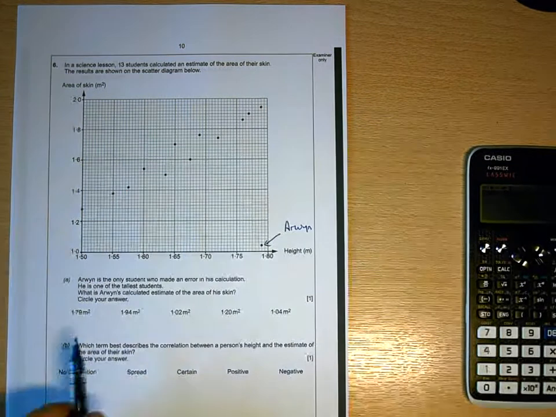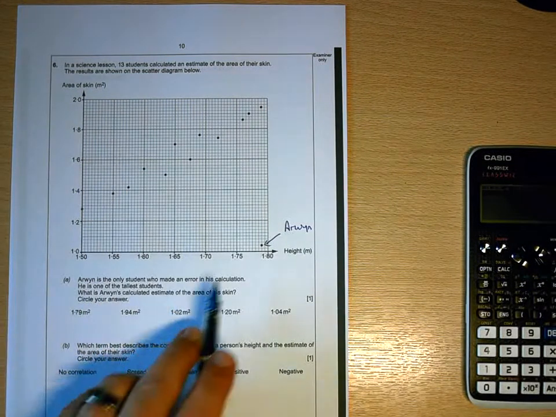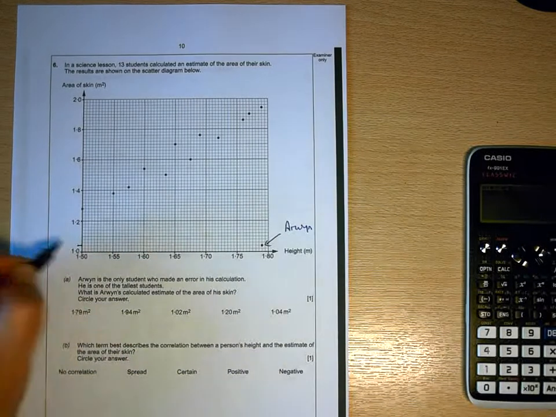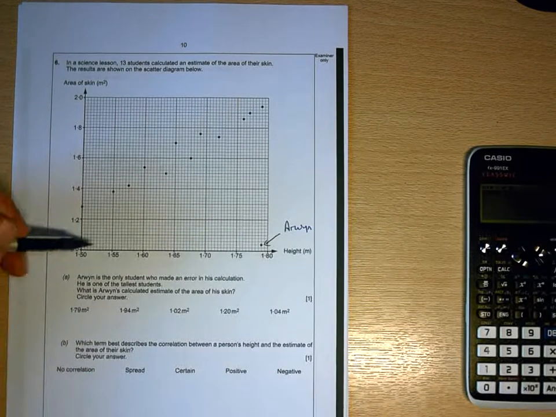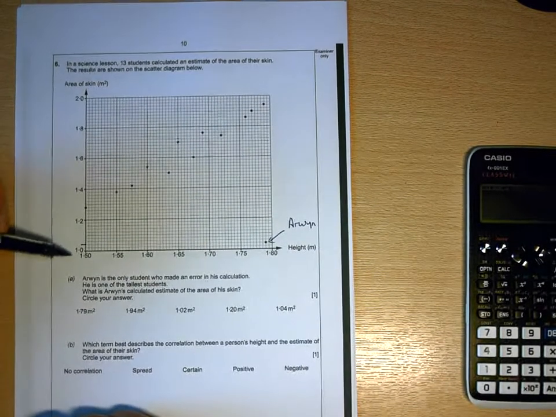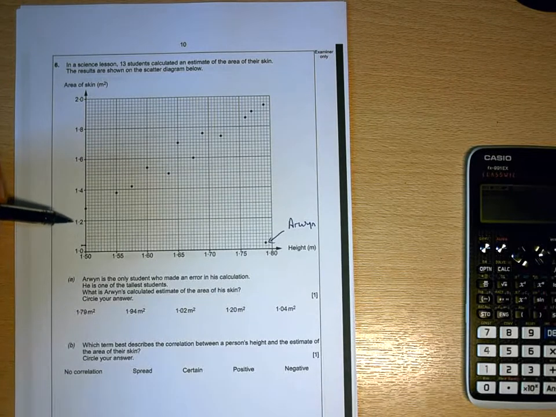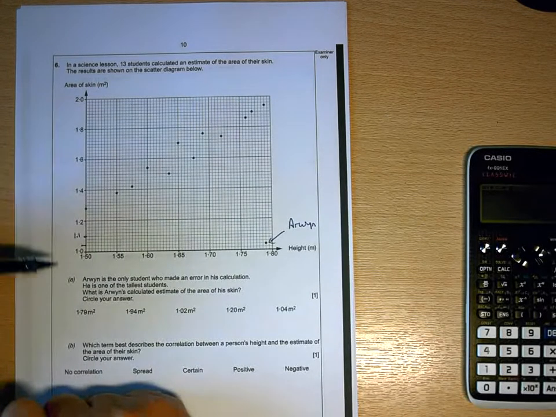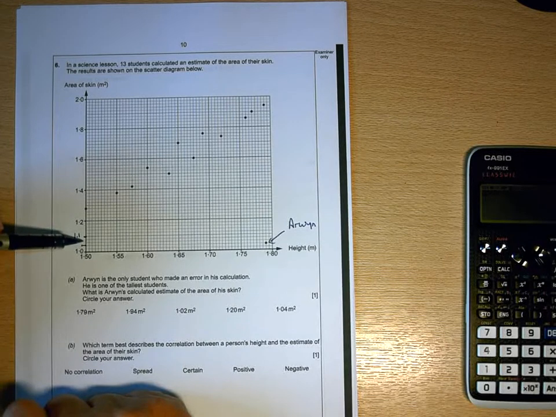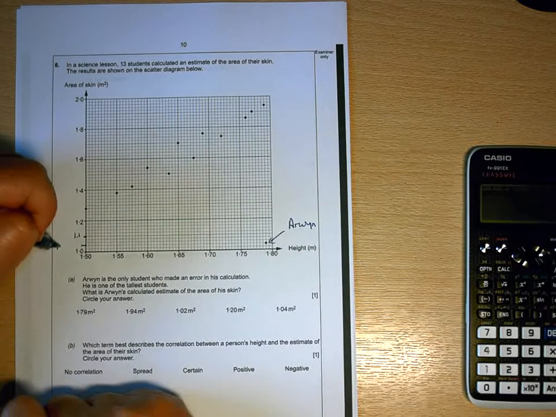What was Arwin's calculated estimate of the area? So that's going to be 2 squares up from the base of the graph there. We're going from 1 to 1.2 in 10 little squares, so halfway there is going to be 1.1. So we're going up in 0.02: 1.02, 1.04, 1.06, 1.08, 1.1, and so on. So that one is 1.04.